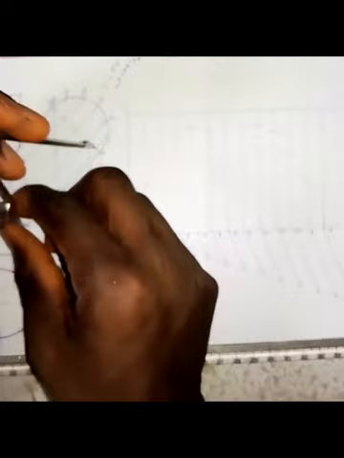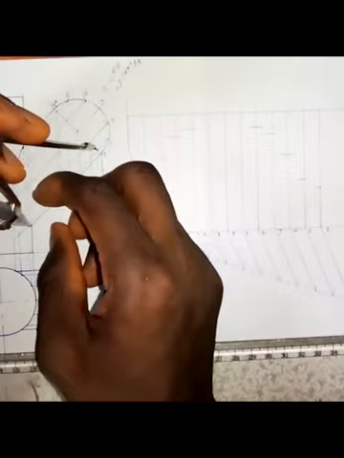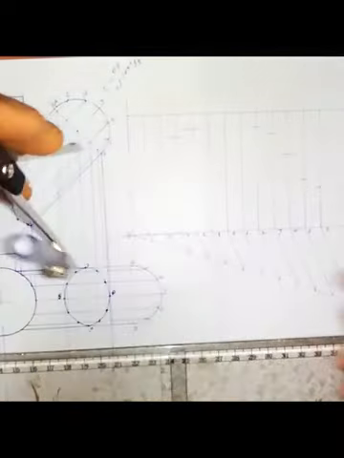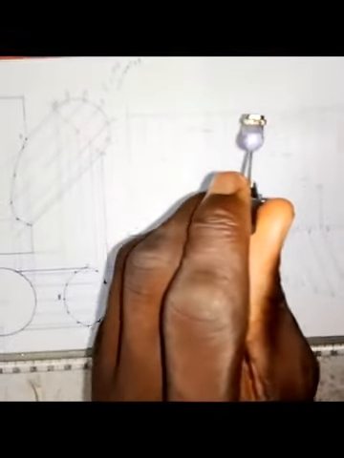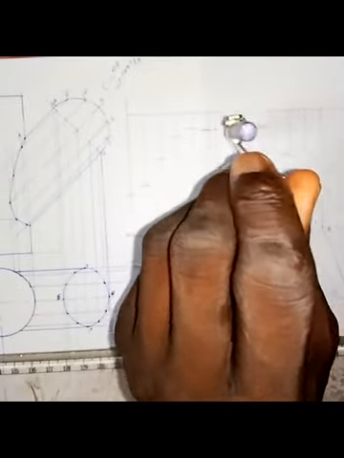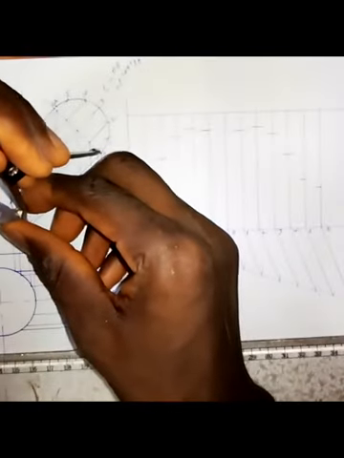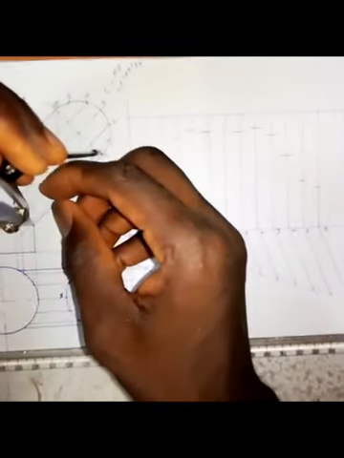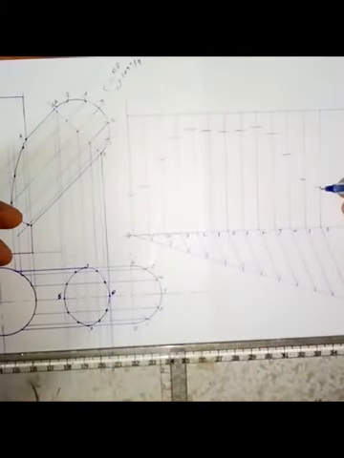So this is point 1 here. So this is point 1. Okay, so bring it to point 1 here. Make an arc here and then bring it to 1 here. Make an arc. Then we have 0. So bring it to point 0 here. Okay, so put it at 0 here. All right, so these points will be joined together with our French curve.